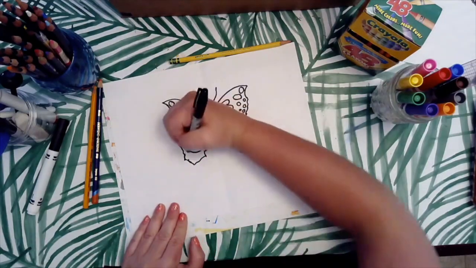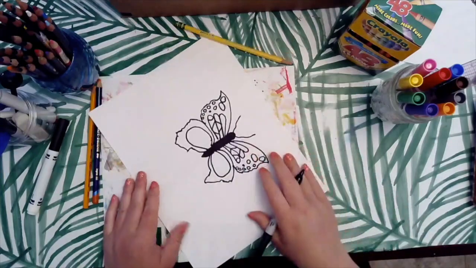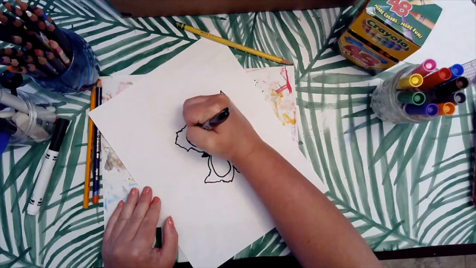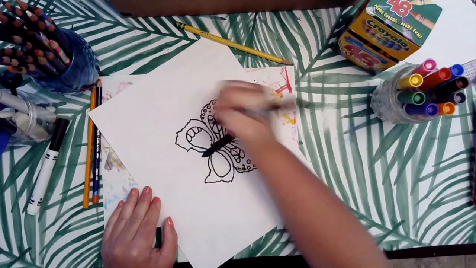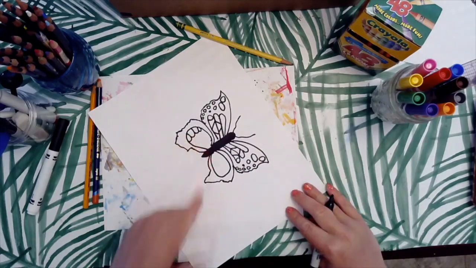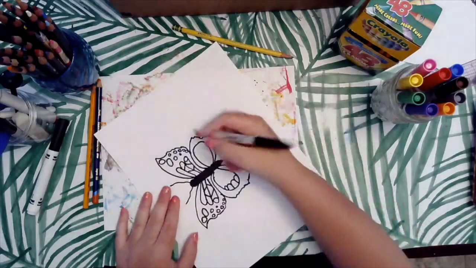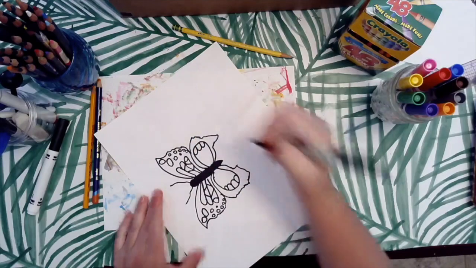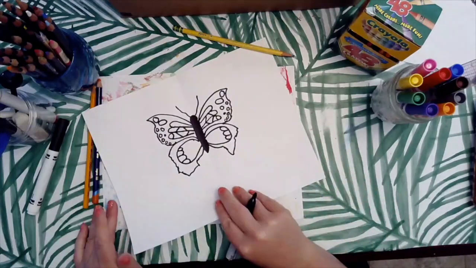And then on the outside of the wing, I kind of like to move my paper this way. I'm going to make the veins go that way. Okay, I'm going to do the same thing. I'm going to flip it. Perfect. Just like that. Okay?